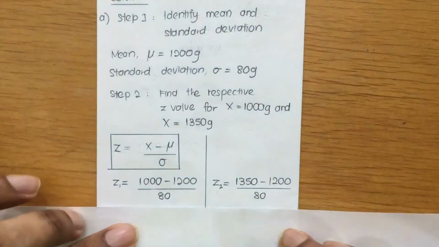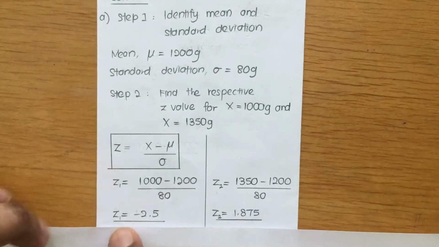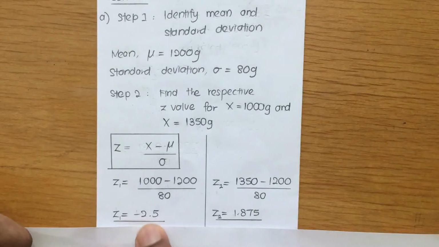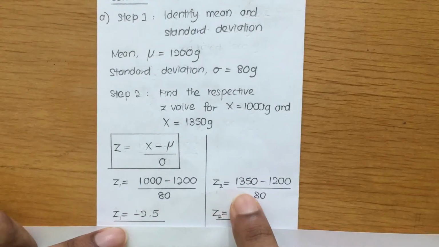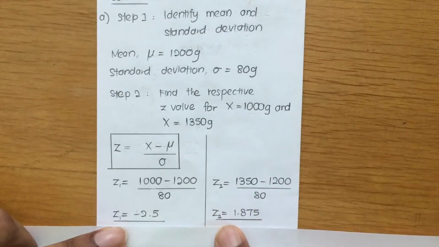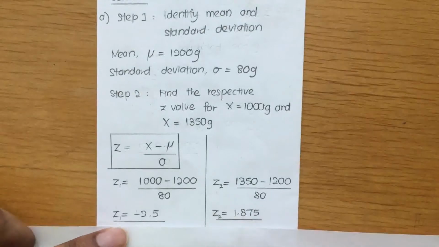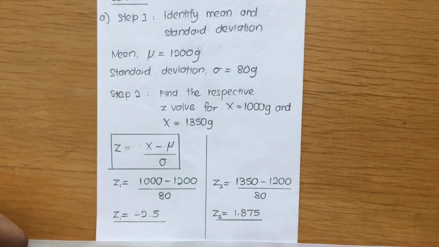So z1 is equal to 1000 minus 1200 divided by 80. From here you get your first z value, which is equal to negative 2.5, and the second z value is equal to 1350 minus 1200 divided by 80. From here you get z2 equal to 1.875. Okay, let me turn to the next page for the next step. So please hold on for a moment.